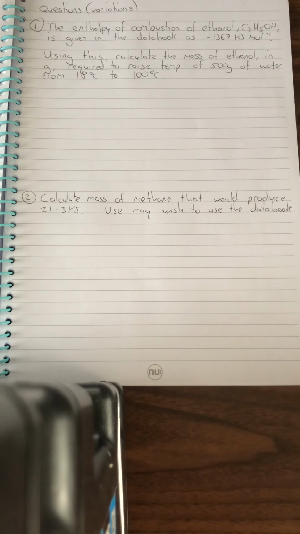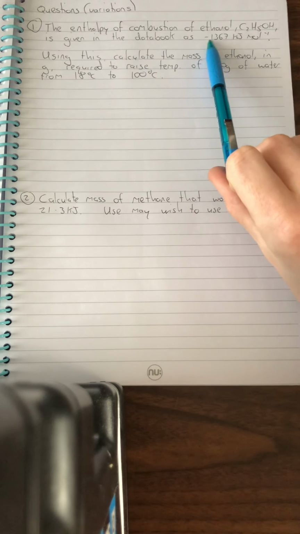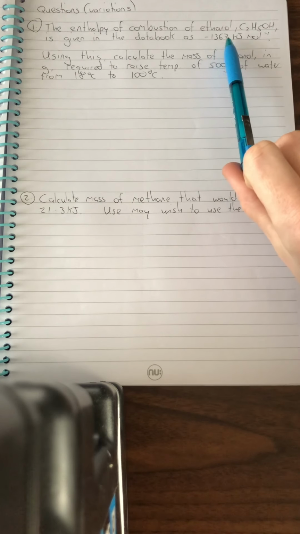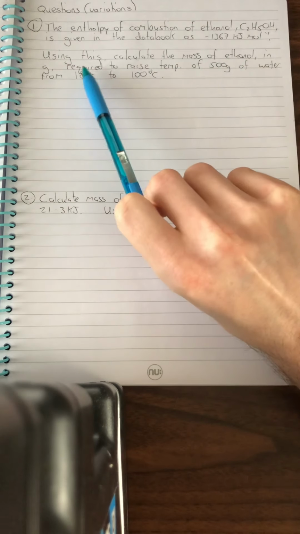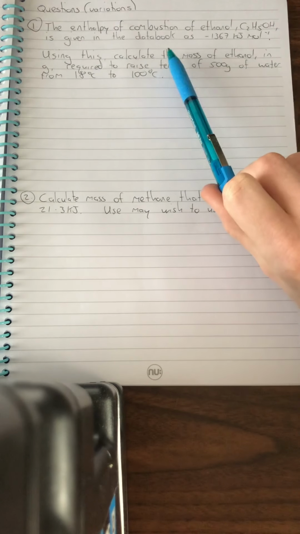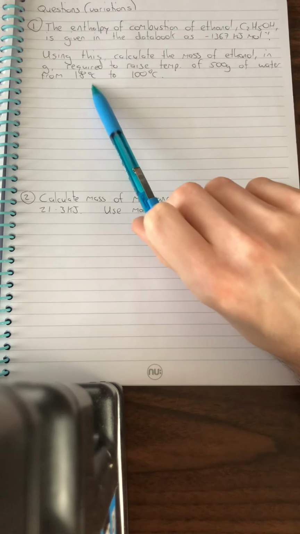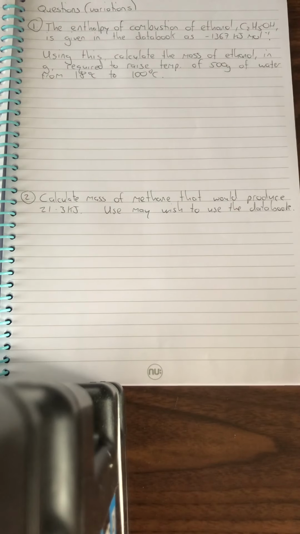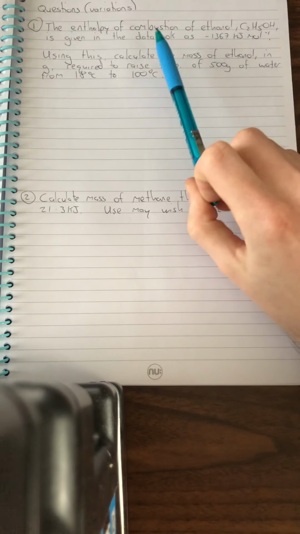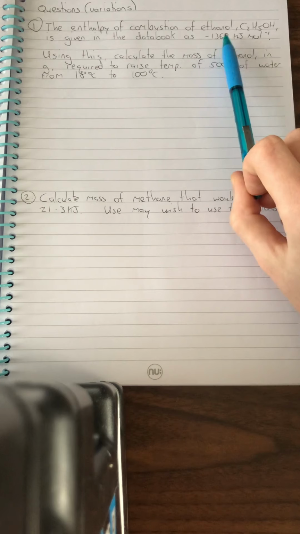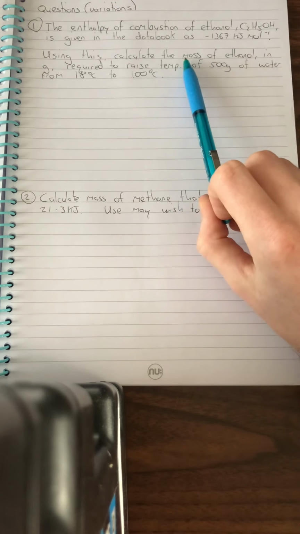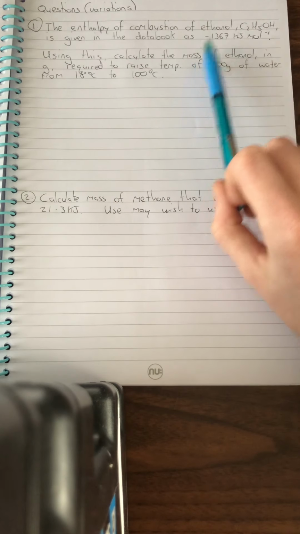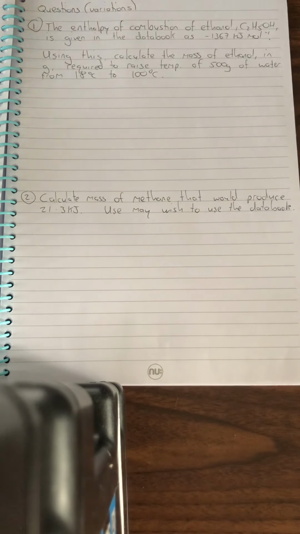Right, the enthalpy of combustion of ethanol is given in the data booklet as -1367 kilojoules per mole. Using this, calculate the mass of ethanol in grams required to raise the temperature of 500 grams of water from 18 degrees Celsius to 100 degrees Celsius. So usually the question asks us to calculate the enthalpy of combustion, but it's given us the enthalpy of combustion. We need to calculate the mass this time. So instead of calculating enthalpy of combustion, we're calculating the mass.